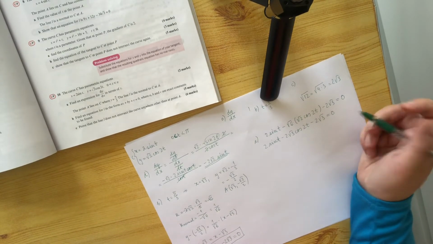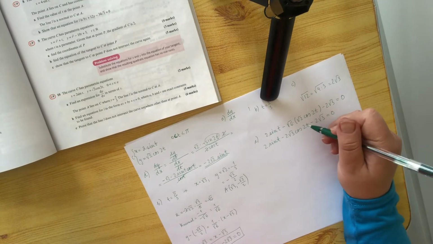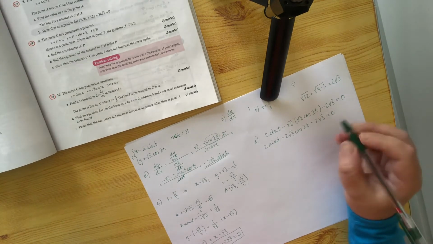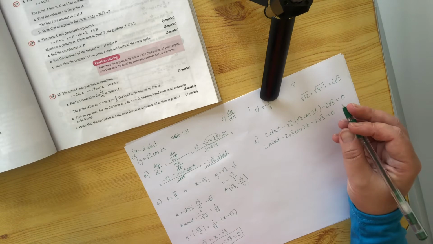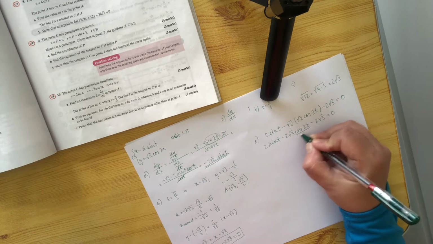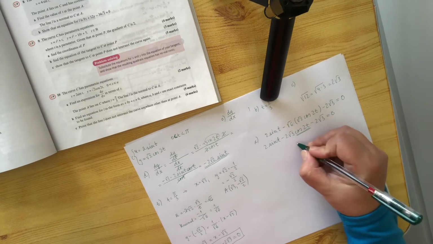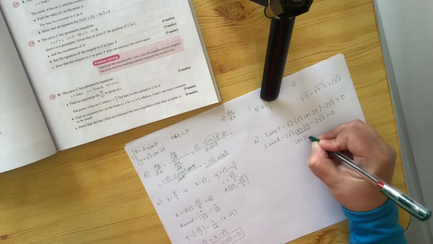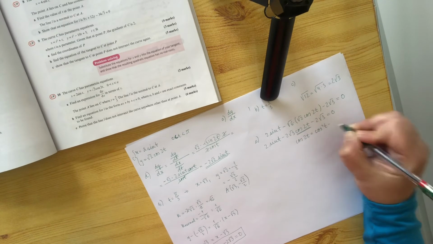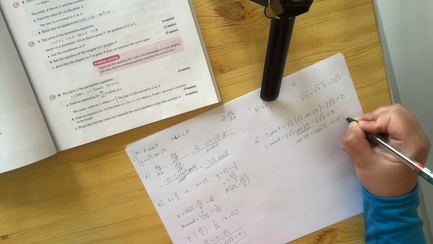Now we should actually check for what t it will have an intersection, right? Let's see how we can express this. We know that cosine 2t is equal to cosine square t minus sine square t.